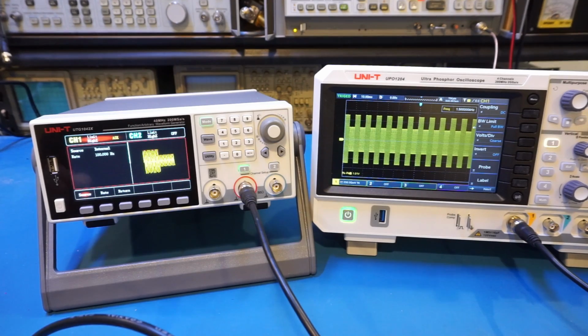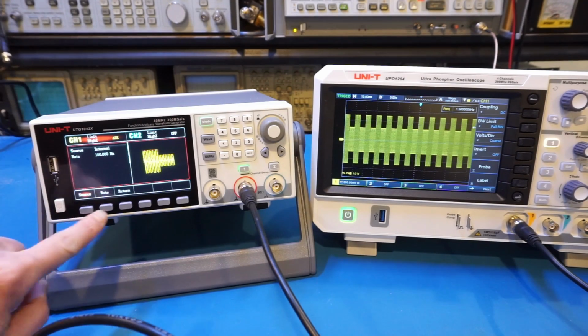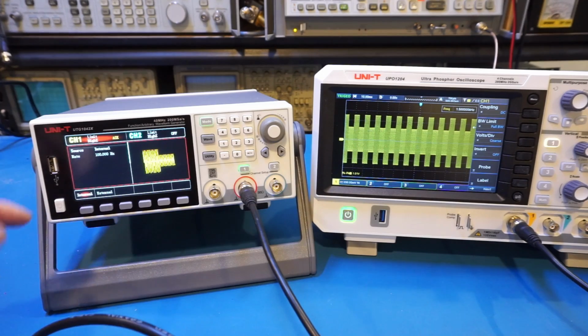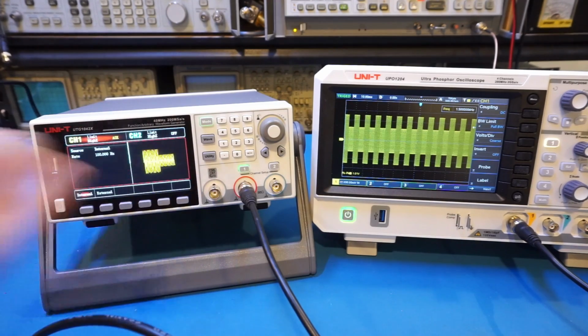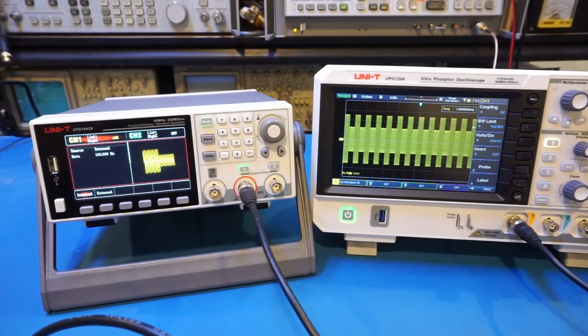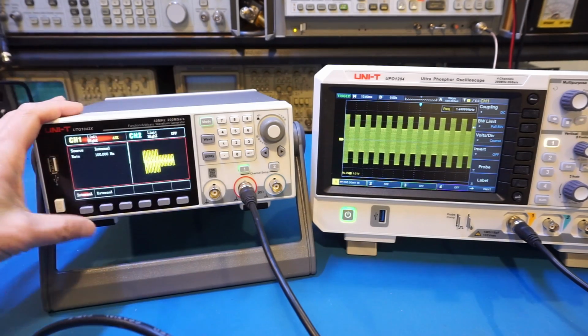And you notice that right now the modulation source is internal. Of course, we can change it to external, but right now I don't have an external source. And if you are using an external source, you would put it in this BNC here. And this can be quite useful when you are testing, let's say, an equipment like radio or something like that. So let's go back.